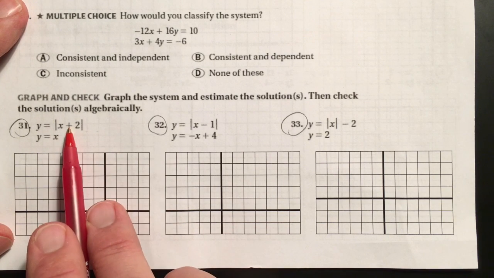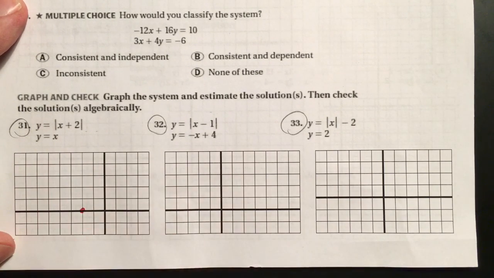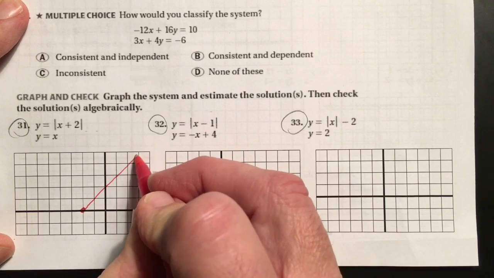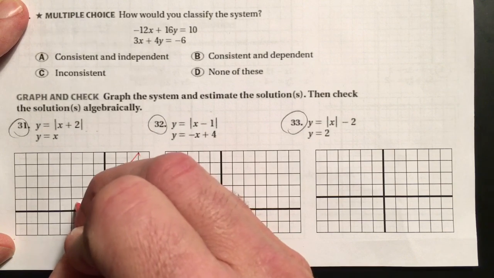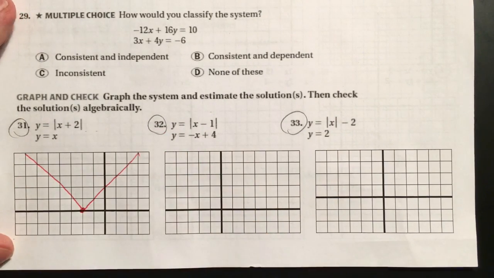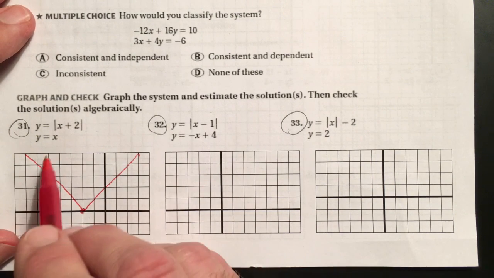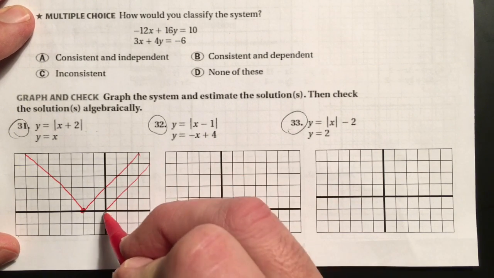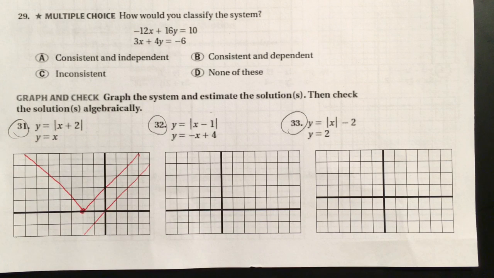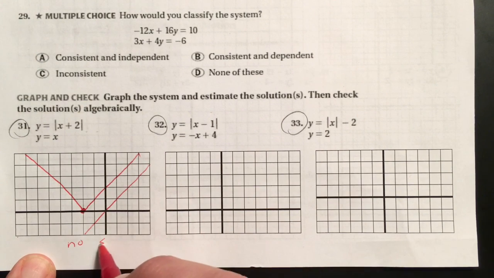First one, this plus 2 means I move to the left. Slope is 1, so I'm right here, and I'm just going to go up like that. Don't forget, do the V shape on the other side, the opposite slope going away. That's the first equation. Then y equals x: slope of 1, intercept 0, so it goes like this. How many solutions do you have? These are parallel, same slope, going on forever and ever. This is no solutions.